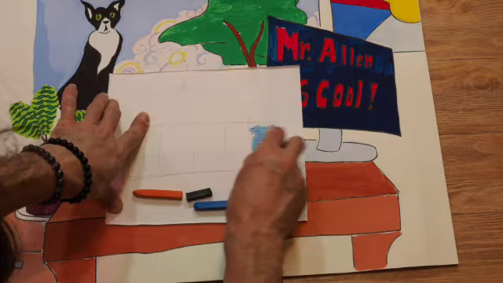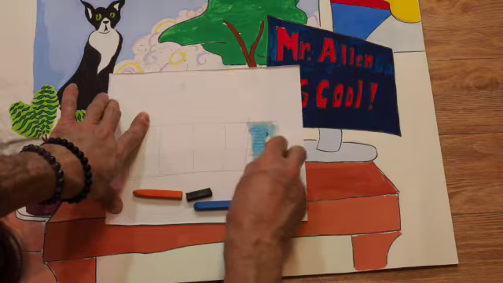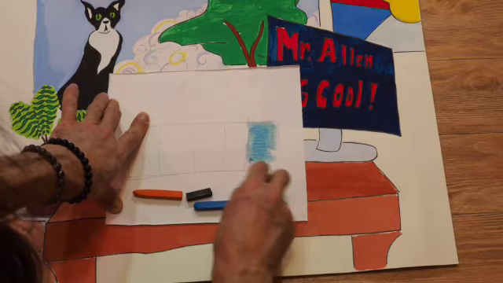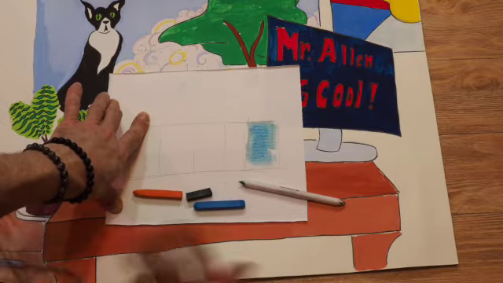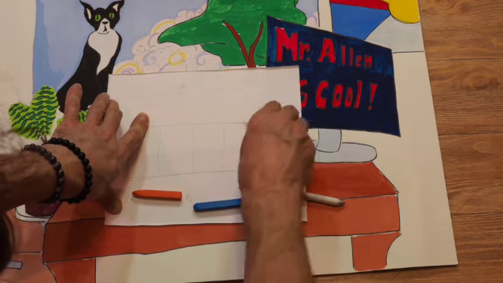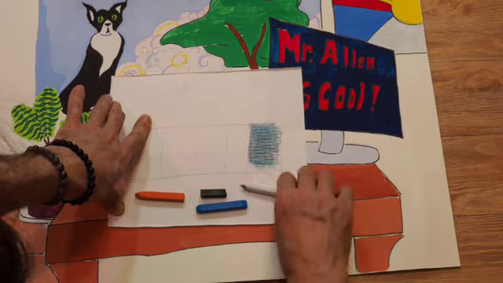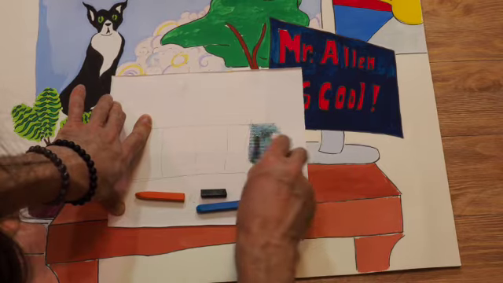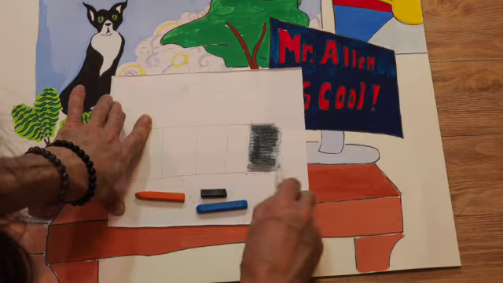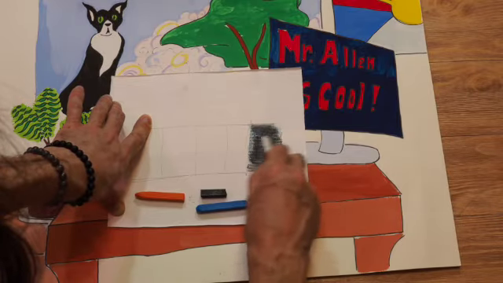Alright, so this is kind of just a regular process. Smooth the color in. Put a little tone down, then blend the color, then put a little more tone down. Now I'm going to use a little bit of black over the top of it, and then I'm going to blend that black into the blue. As you can probably see, the black is a very powerful color.